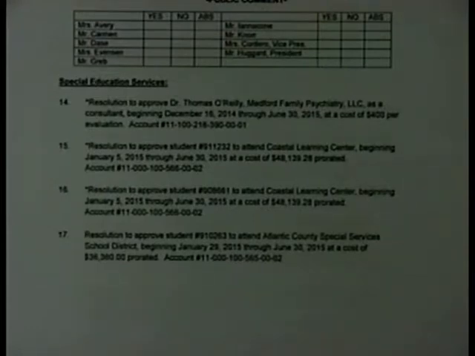Item 5, a resolution to approve the student to attend Coastal Learning Center, beginning January 5th through June 30. The cost, which is listed there as annual cost, will be prorated. Item 16, a resolution to approve the student to attend Coastal Learning Center. Student number is listed, beginning January 5th through June 30, 2015. The total annual cost is listed, will be prorated as well as the account number.